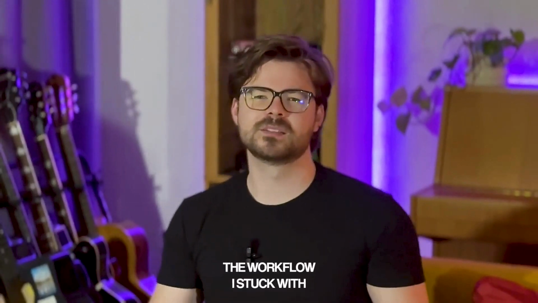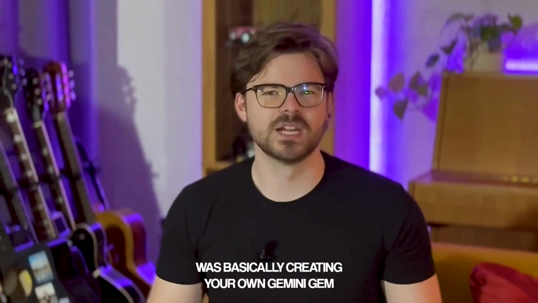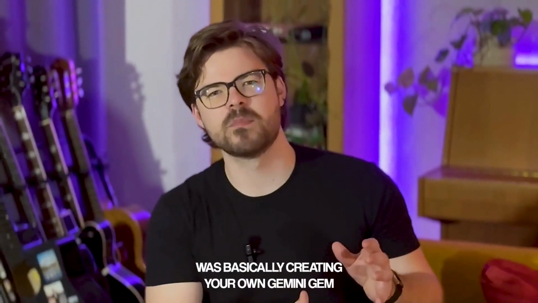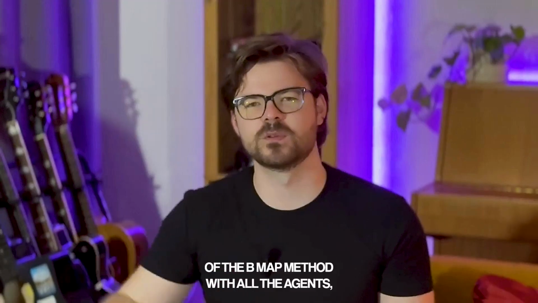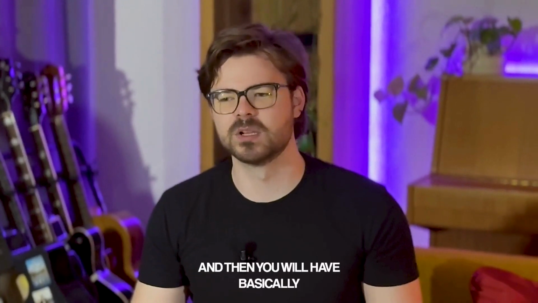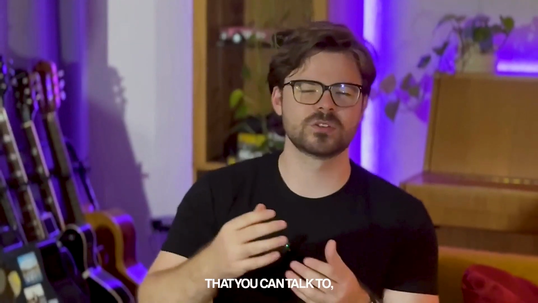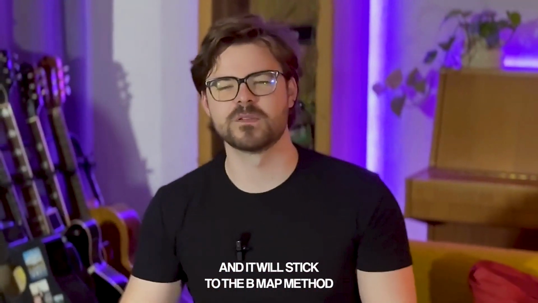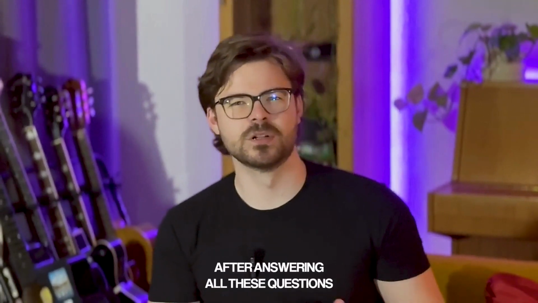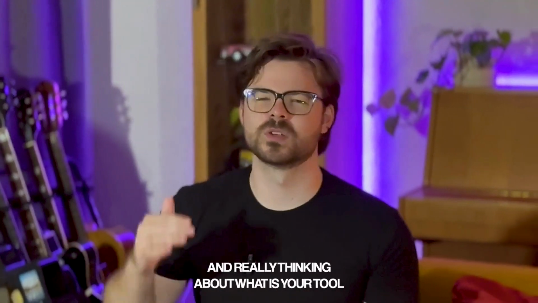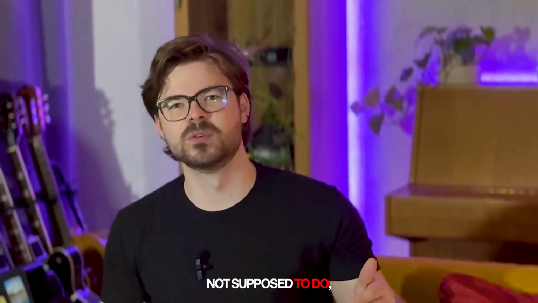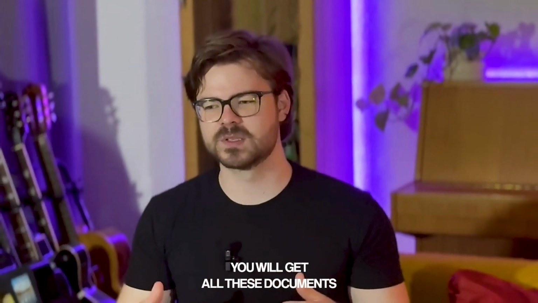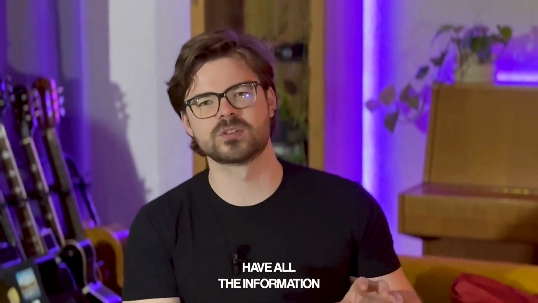The workflow I stuck with was basically creating your own Gemini gem with the entire compiled version of the BMAD method with all the agents. And then you will have basically this custom model that you can talk to, and it will stick to the BMAD method. After answering all these questions and really thinking about what is your tool supposed to do and what is it not supposed to do, you will get all these documents and then have all the information for your language model.